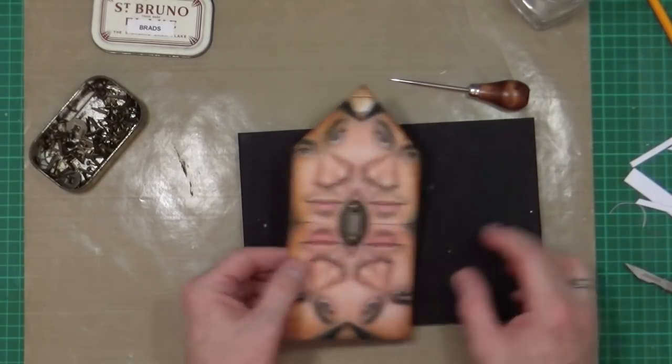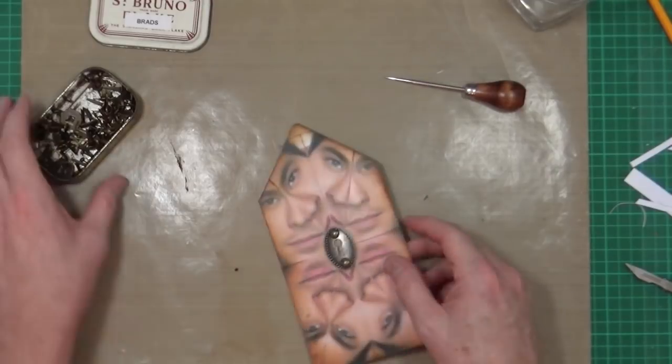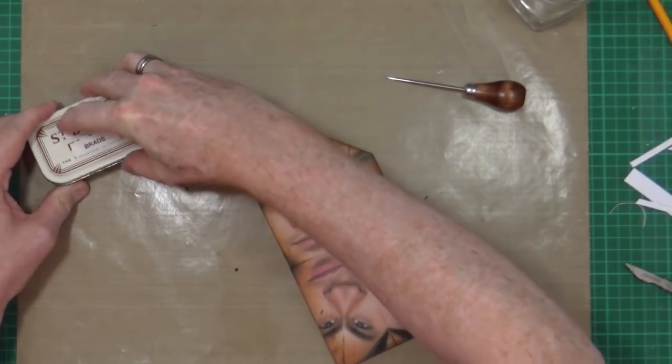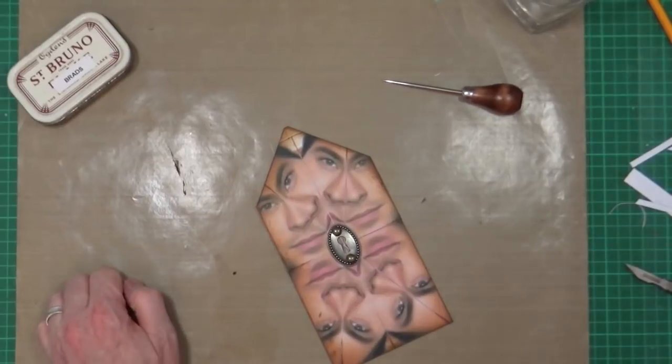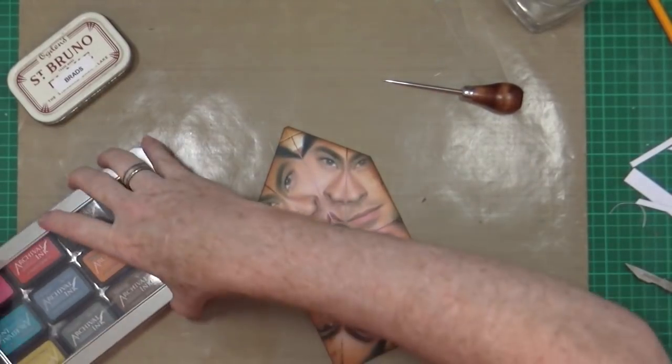And then, just to make it completely freaky, for no other reason than I can, I've got my archival ink up here somewhere.